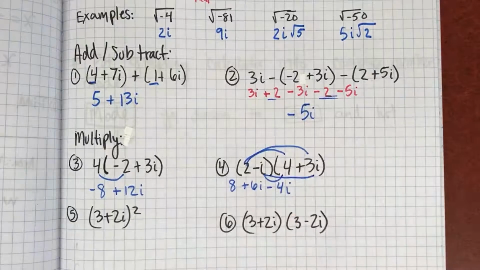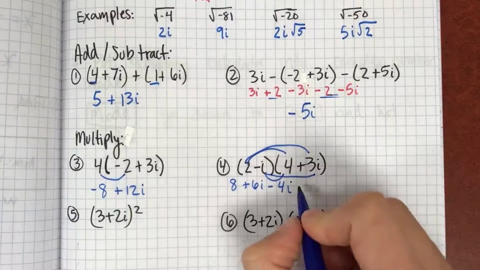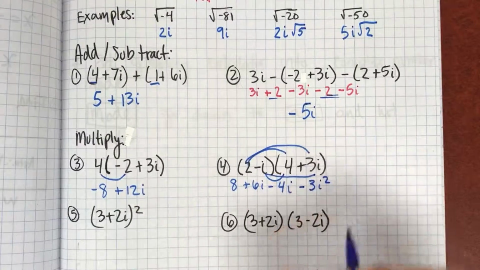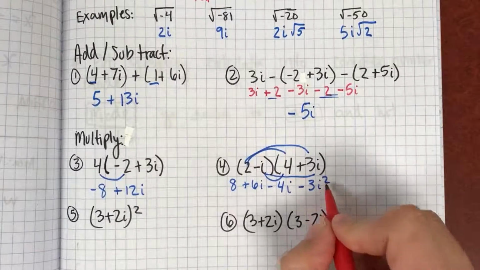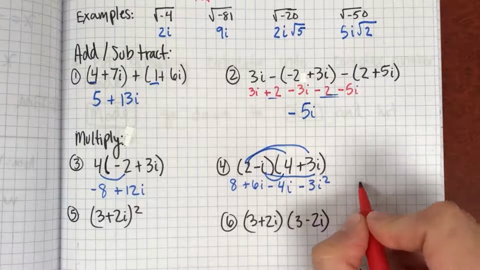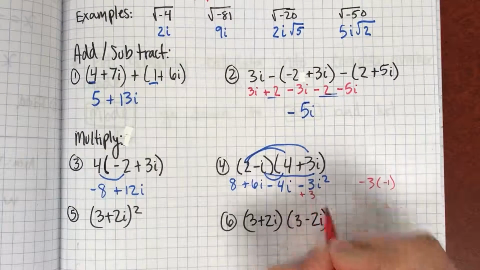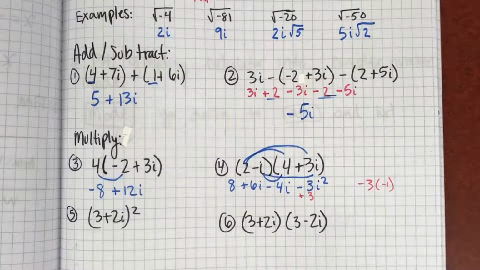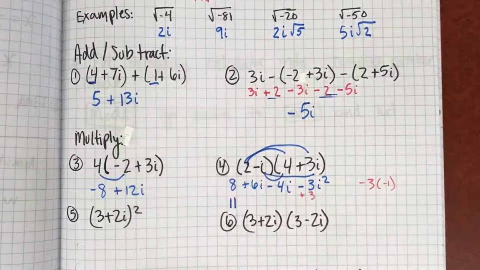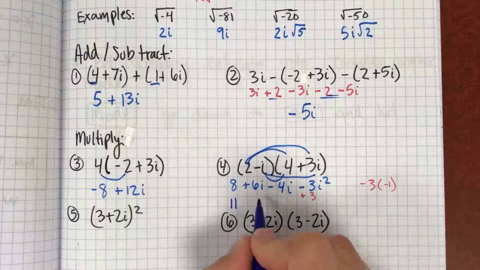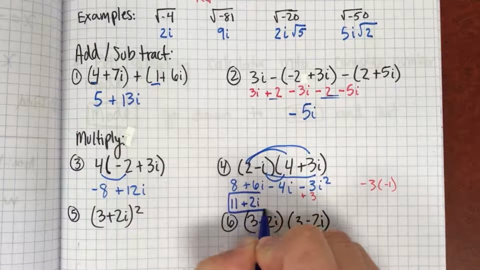And then when I multiply my -i times my 3i, I would write that as -3i squared. Then off to the side, we can say, well, i squared is -1. This is just simply -3 times -1, so this would actually be plus 3. So I've got 8 plus 3 would be 11, and adding my imaginary parts, I get plus 2i.